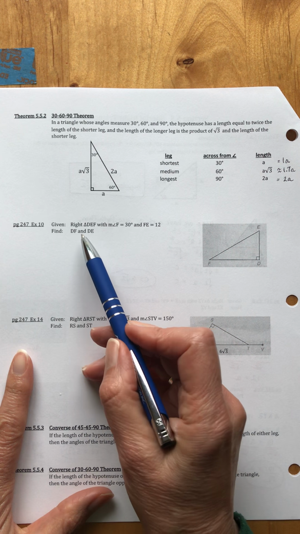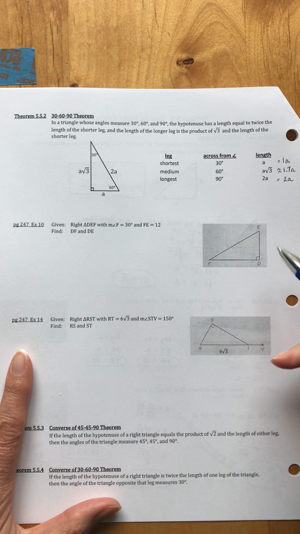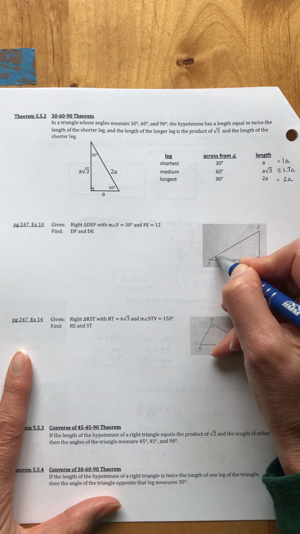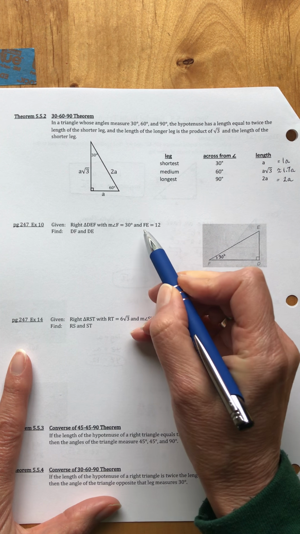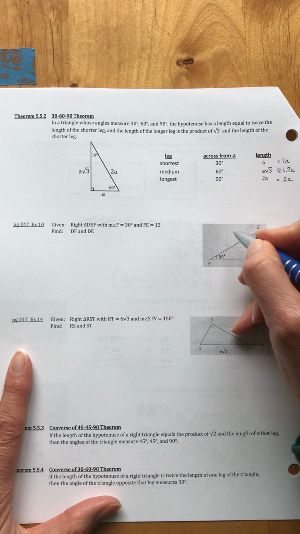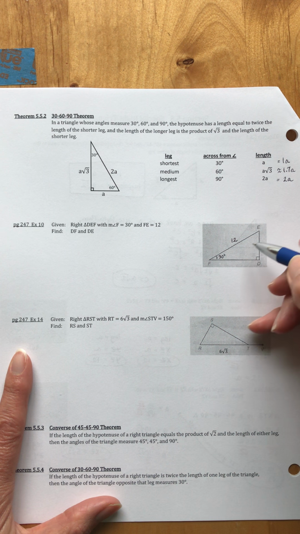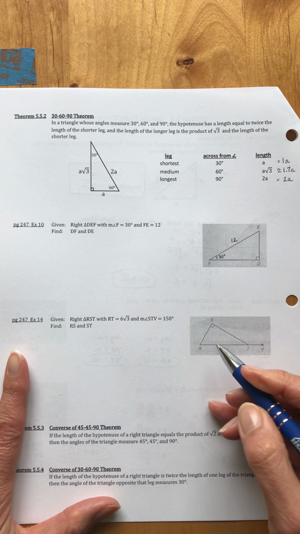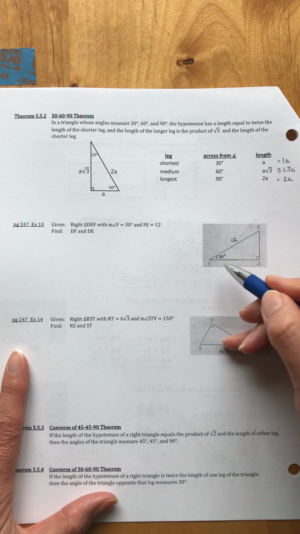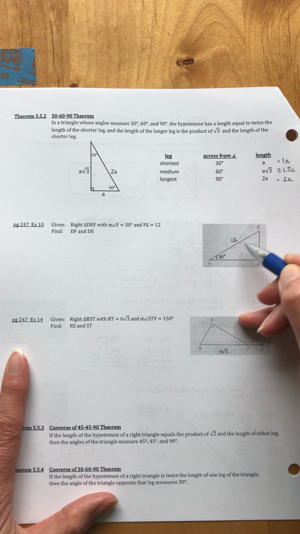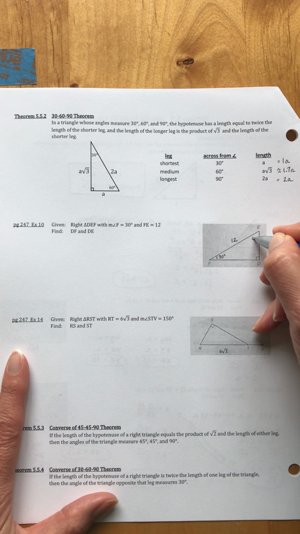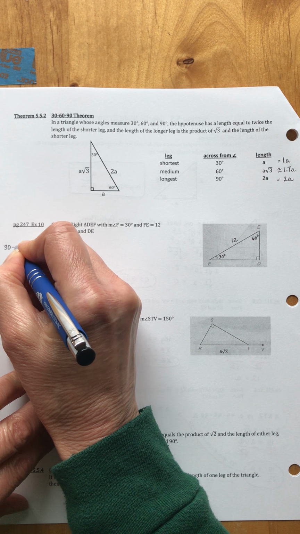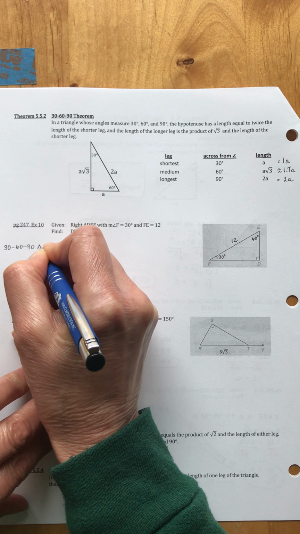Number 10 says, given right triangle DEF, so we've got a right angle in there, with the measure of angle F being 30. So let's put that in, 30. And FE, that side, measures 12. We're supposed to find DE and DF. So what kind of triangle are we in? If this is 30 and this is 90, what's left over? Together, these have to be 90, so it'd be 60. So we do have a 30, 60, 90 triangle.